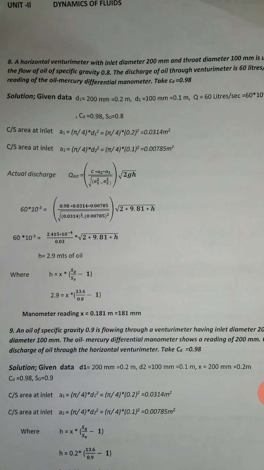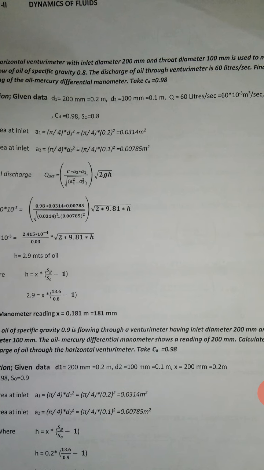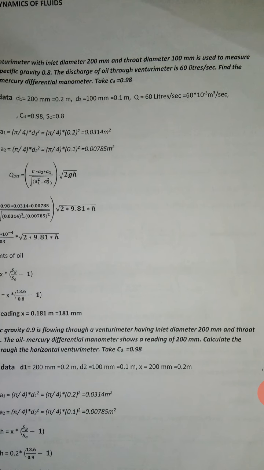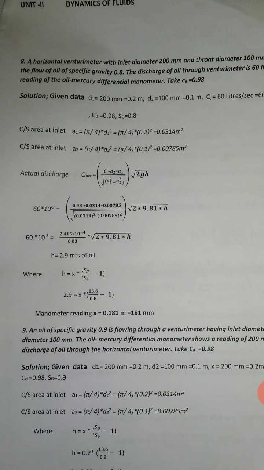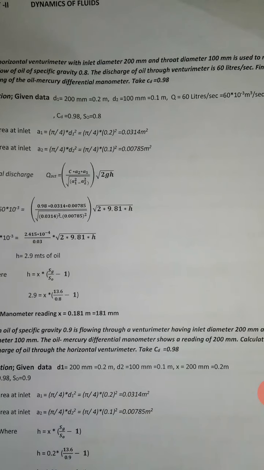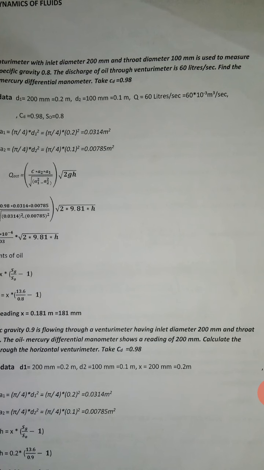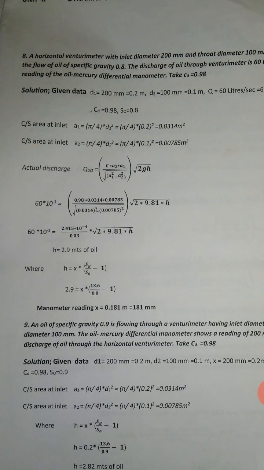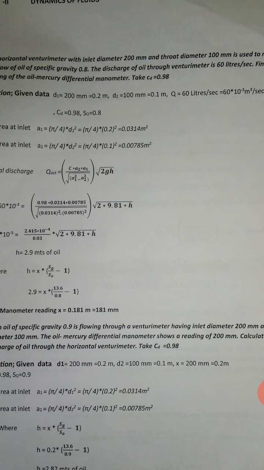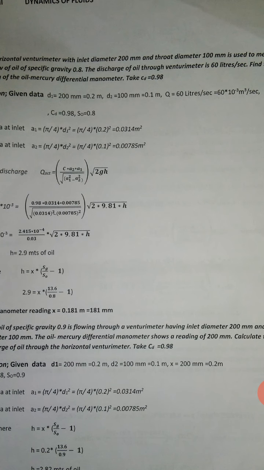Then the third problem. A horizontal venturimeter with inlet diameter 200 mm and throat diameter 100 mm is used to measure the flow of oil of specific gravity 0.8, and the discharge of oil through the venturimeter is 60 liters per second. Find the reading of the oil mercury differential manometer. Take CD equals 0.98.